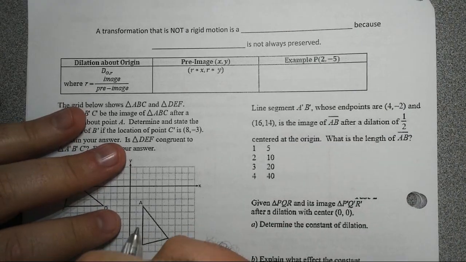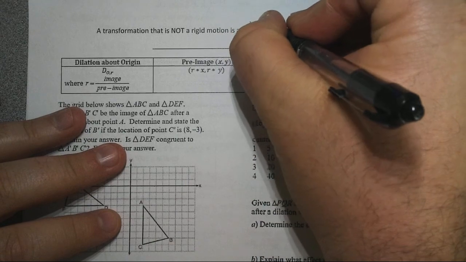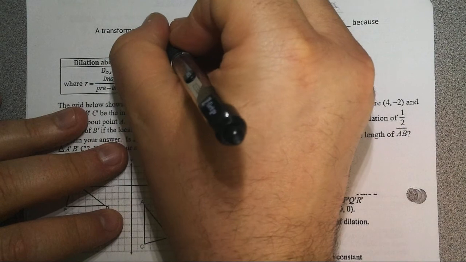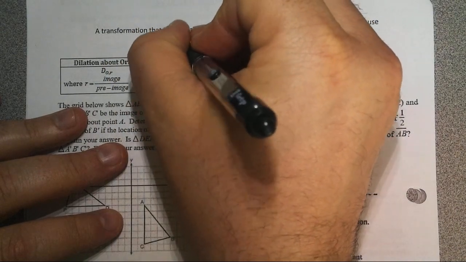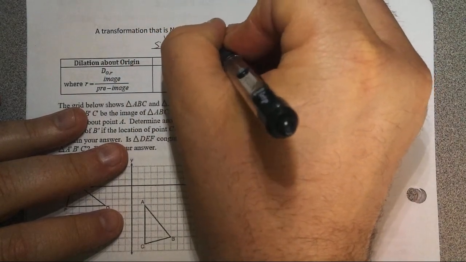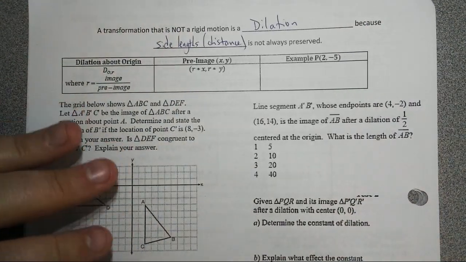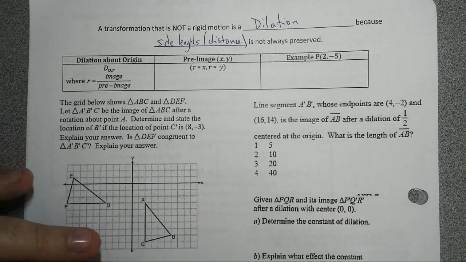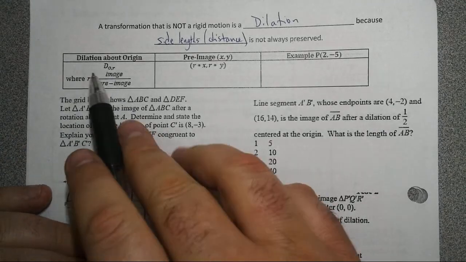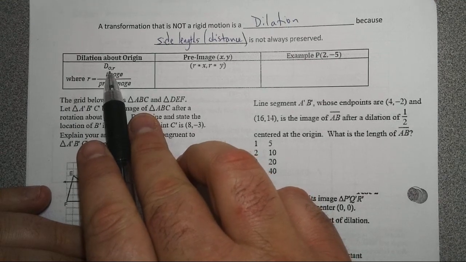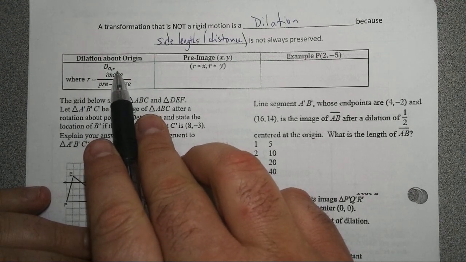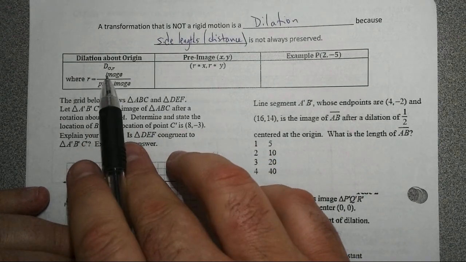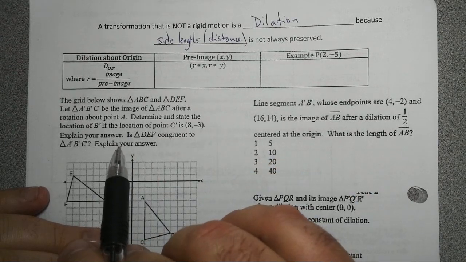So a transformation that is not a rigid motion, if you remember, is a dilation. Because side lengths, distances, are not always preserved. They can be if the dilation is 1 or -1. But if it's anything else, it's going to get bigger or smaller. So for a dilation about the origin, remember, they're going to give you the center and the scale factor. And all you're going to do is multiply that scale factor times x and y.